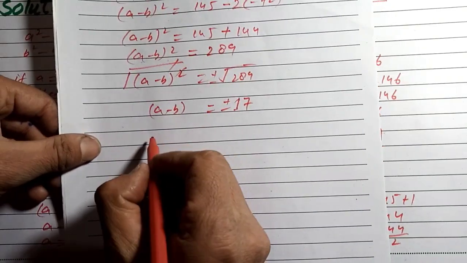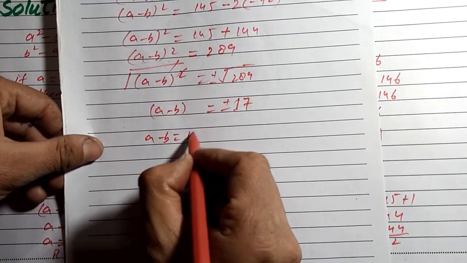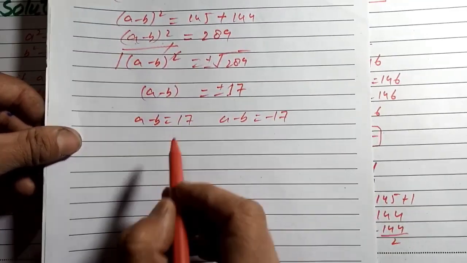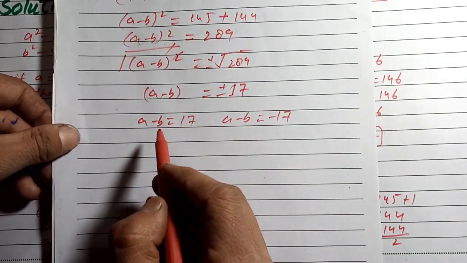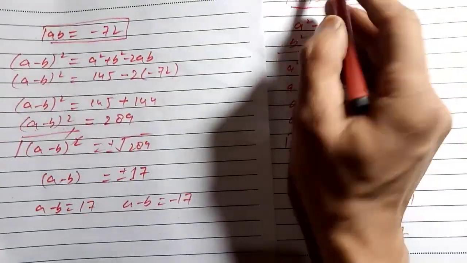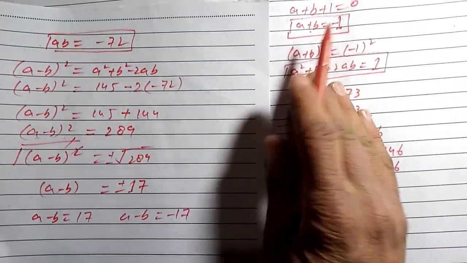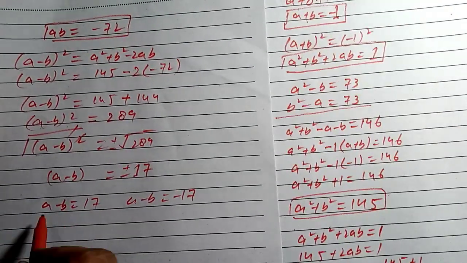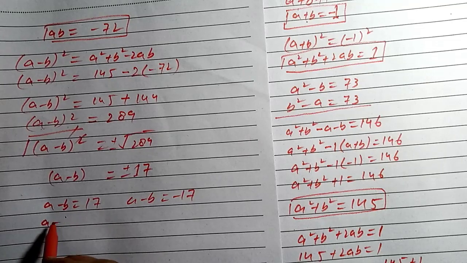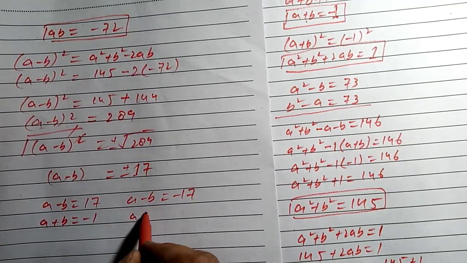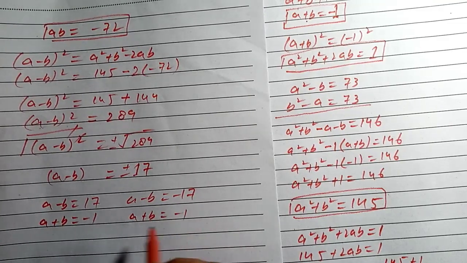So there are two conditions, a minus b is equal to 17, and a minus b is equal to -17. If we add these equations to a plus b, which is equal to -1, we can get a plus b, which is equal to -1 in both cases.